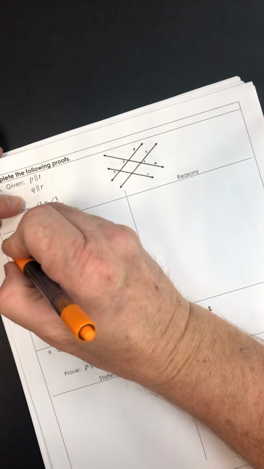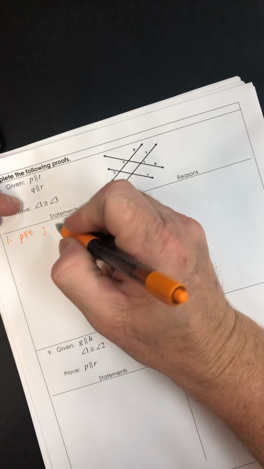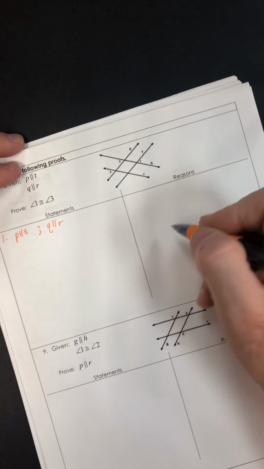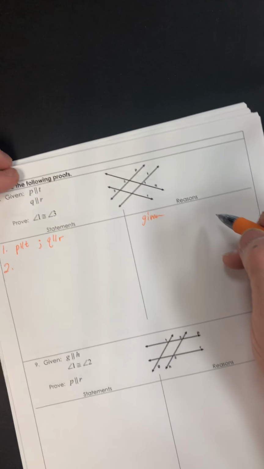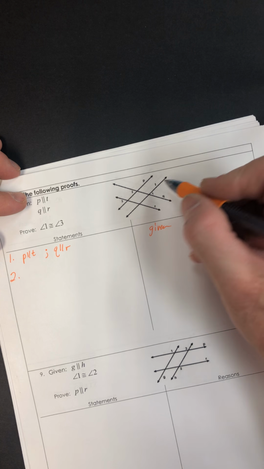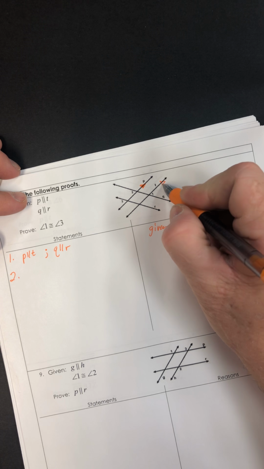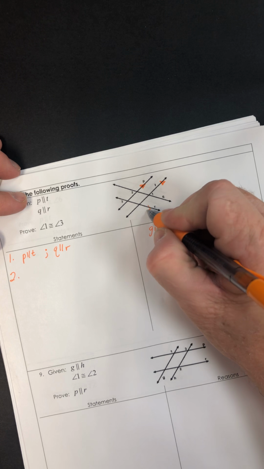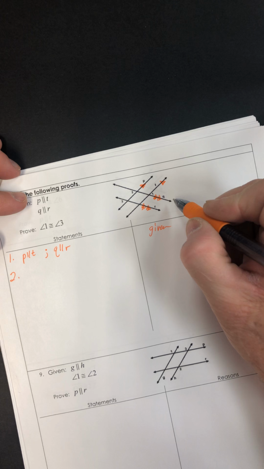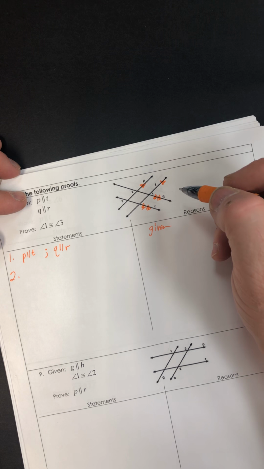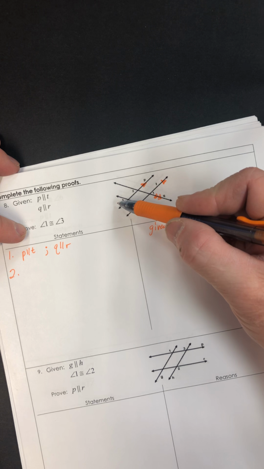Let's see, so I'm going to fill in the given. P is parallel to T, and Q is parallel to R. Those both are given. Now I'm going to go to the figure and write it in. Where's P is parallel to T, and Q is parallel to R. So Q and R, P and T. Okay. We want to prove that angle 1 and angle 3 are congruent.